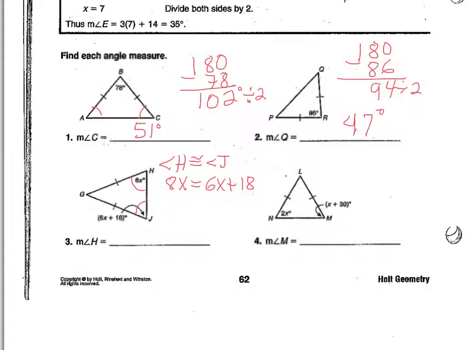What's the next step to solve for x? You subtract 6x from both sides, then divide by 2. So x is 9. And once you know that x is equal to 9, they want the measurement of angle H. 8 times 9 is 72.